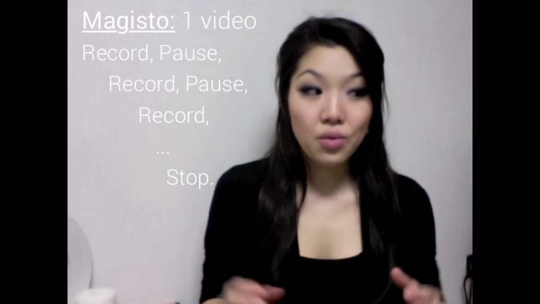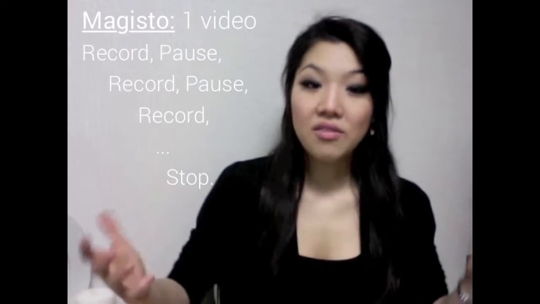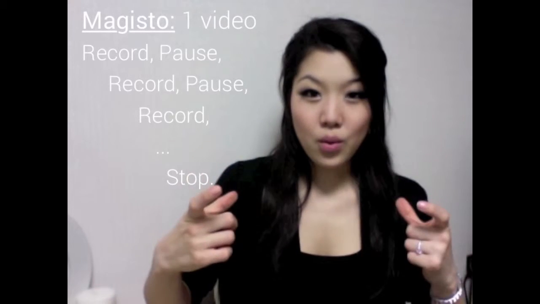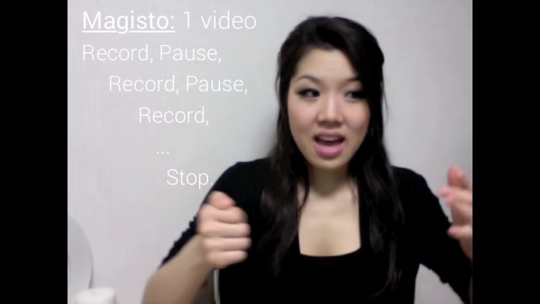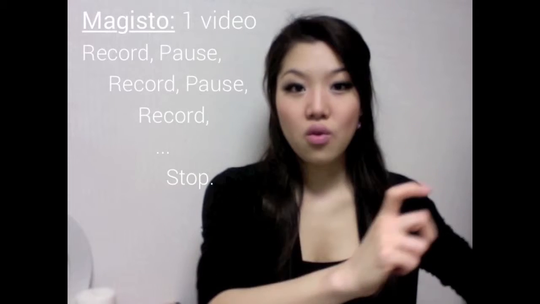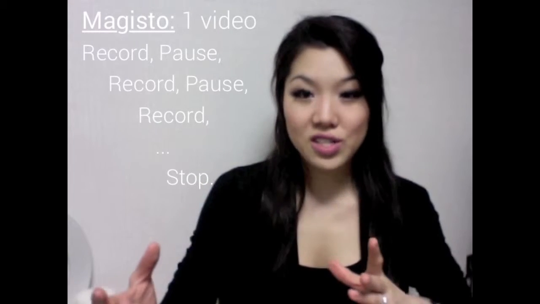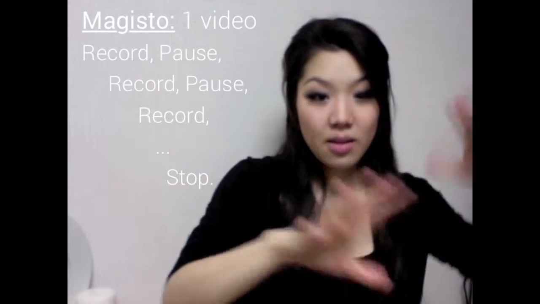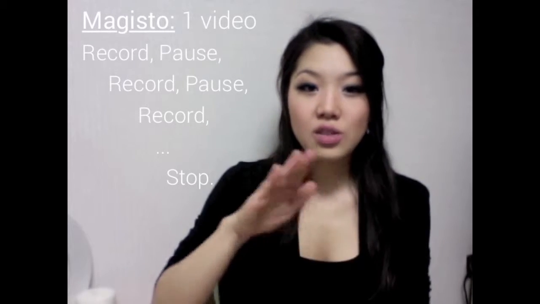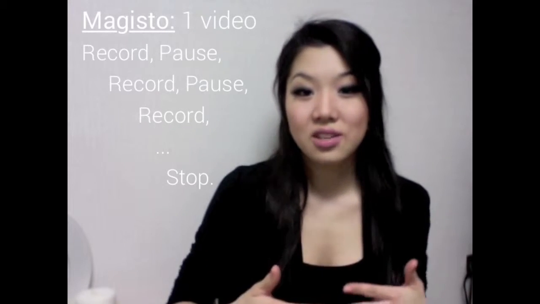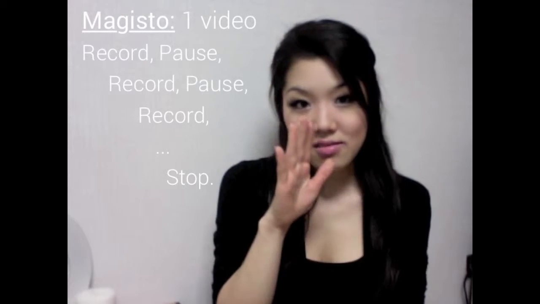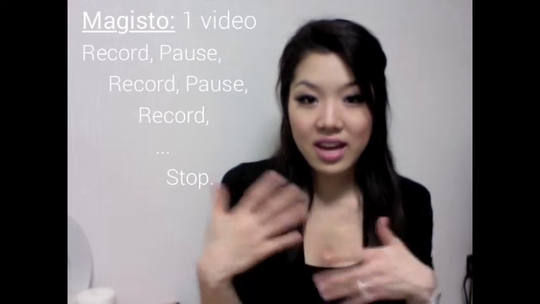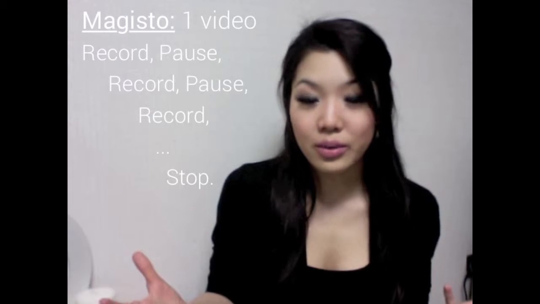So if the students do want to put it in one long video, how to do that is basically you would record and then you'd hit the pause and then switch the scene and then record again another scene or another signage, pause again, set up the next scene. So it's just like pause, record, and repeat that until it's done. Then you just stop and upload that onto the Magisto and let it buffer into a video with a nice theme and music.